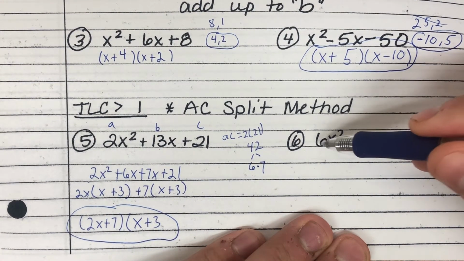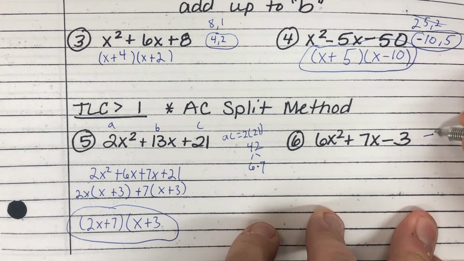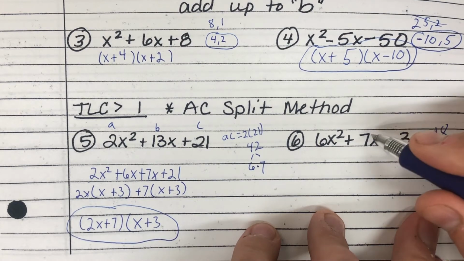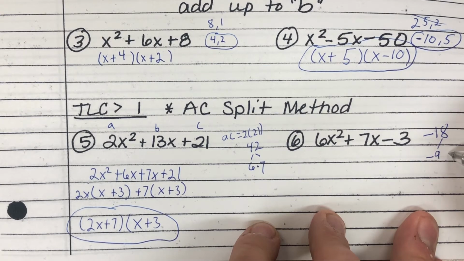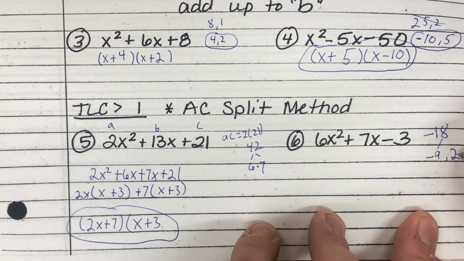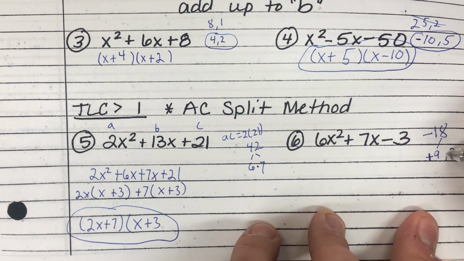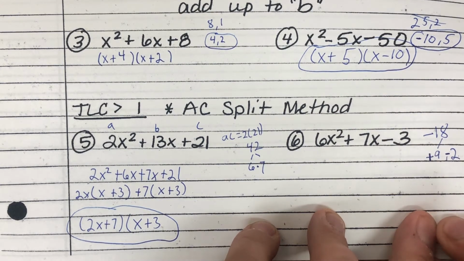So, A times C. 6 times negative 3 is negative 18. We are looking for factors of negative 18 that add up to 7. So that would be a negative 9 and a positive 2. Oh, that's negative 7. So positive 9, negative 2. 9 minus 2 is 7.